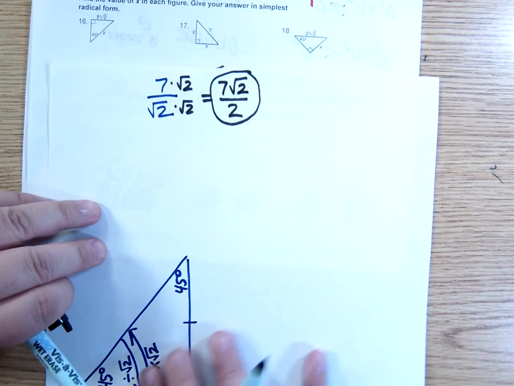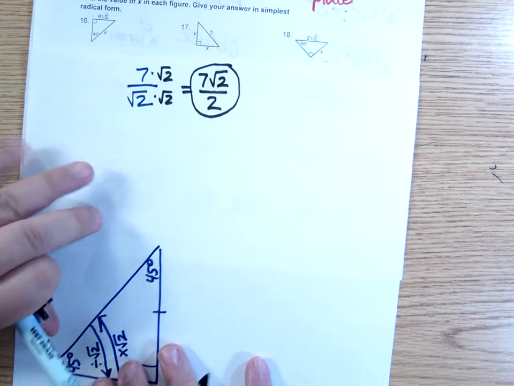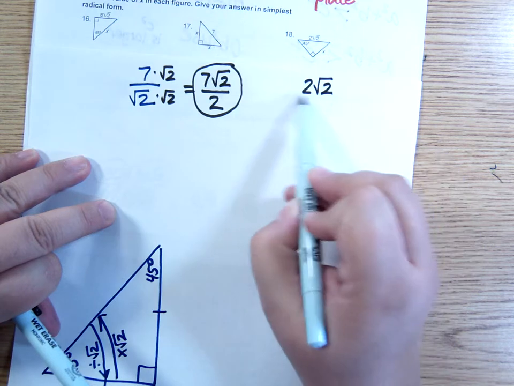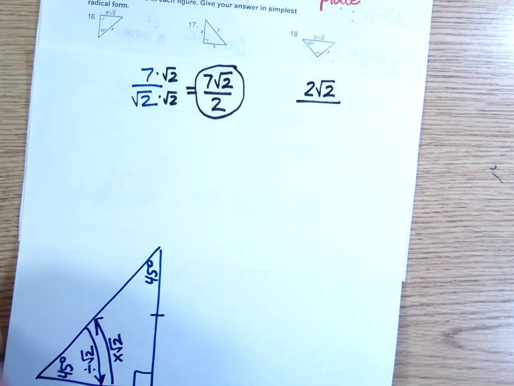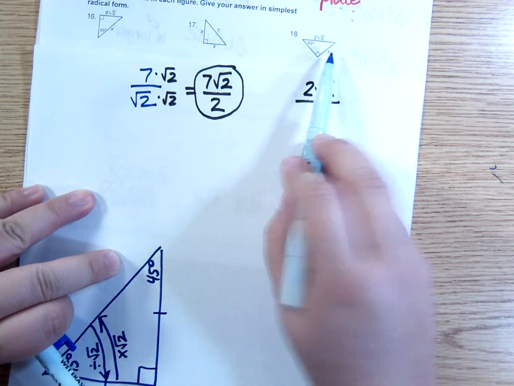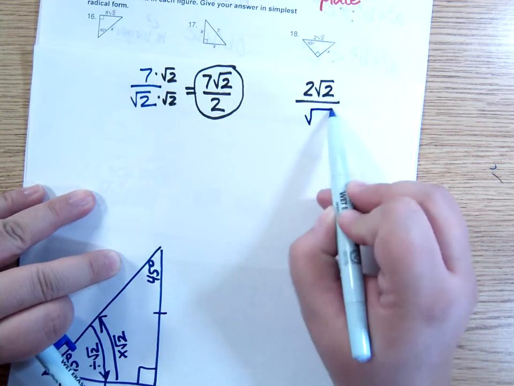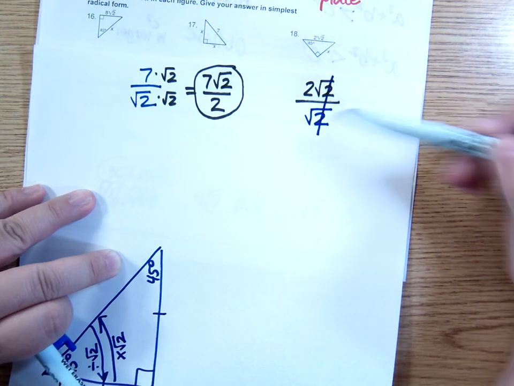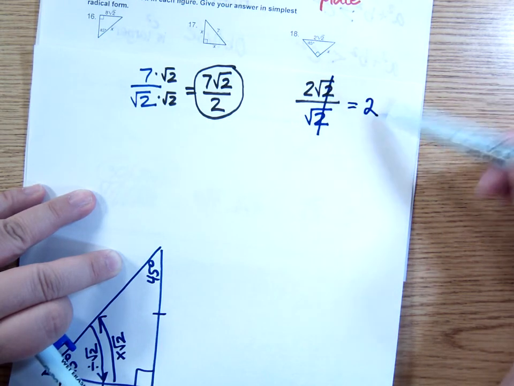And last but not least, on number 18, again, we're starting with the hypotenuse. If you're starting with the hypotenuse, you're going to divide by square root of 2, not multiply by square root of 2. Again, it's always square root of 2 for 45, 45, 90. Divide by square root of 2 means put it on the bottom, and look what happens. This is going to cancel. That's just 2. So x is 2.